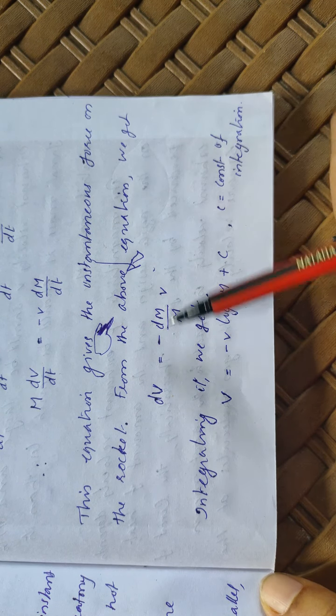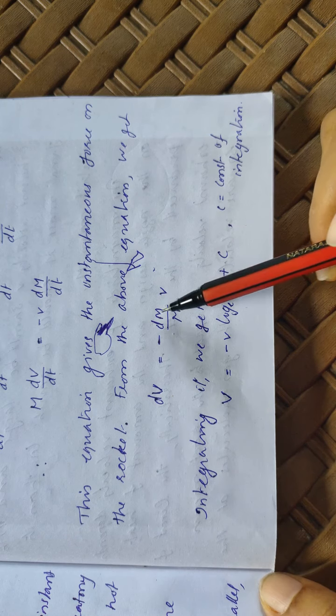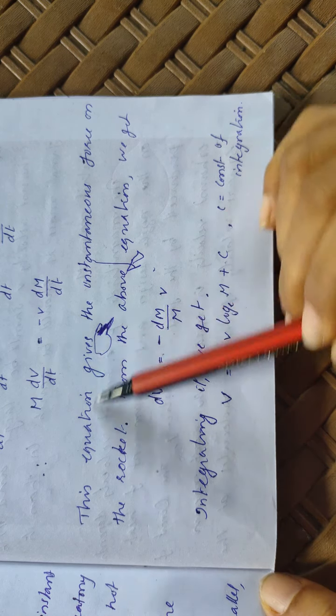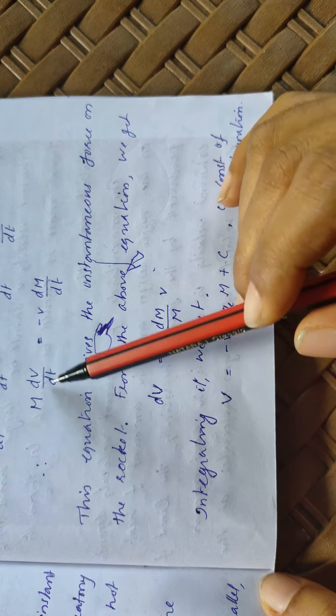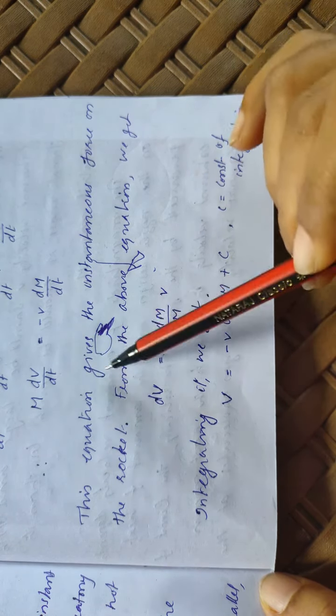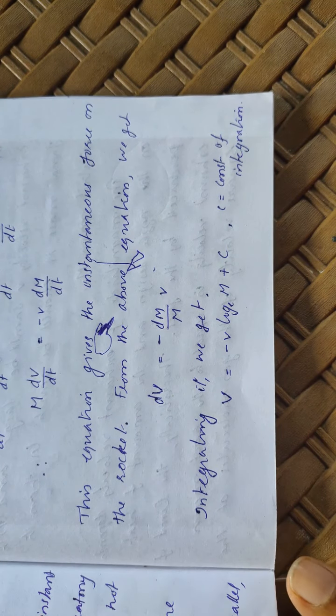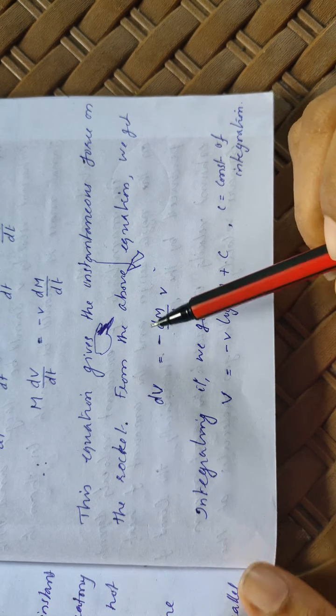From the above equation, we get dV is equal to minus v dM by M. Here M into dV by dt is mass into acceleration. This is the force, so this represents the instantaneous force acting on the rocket by the combustion of the fuel inside the rocket.